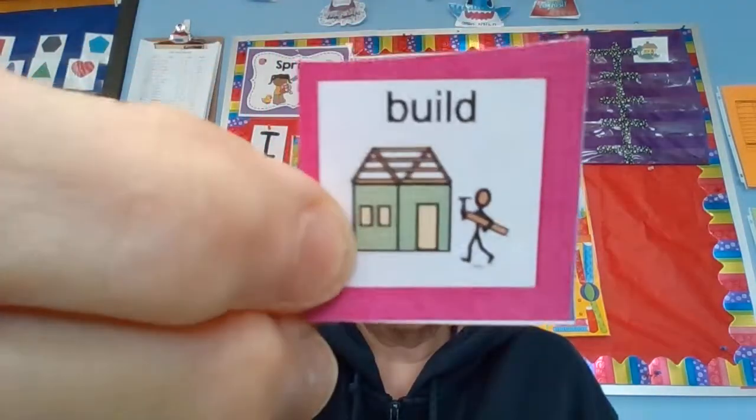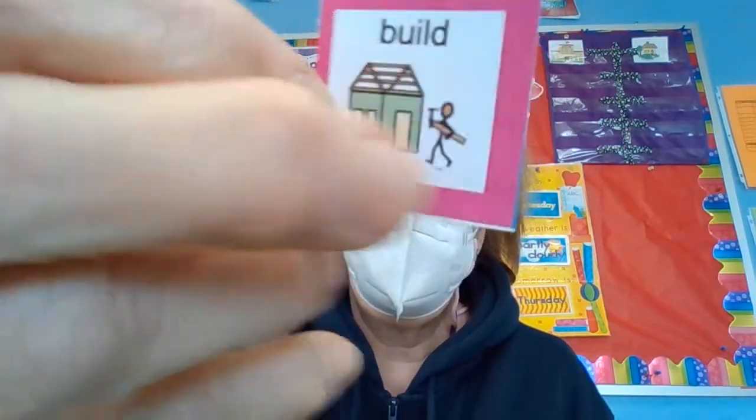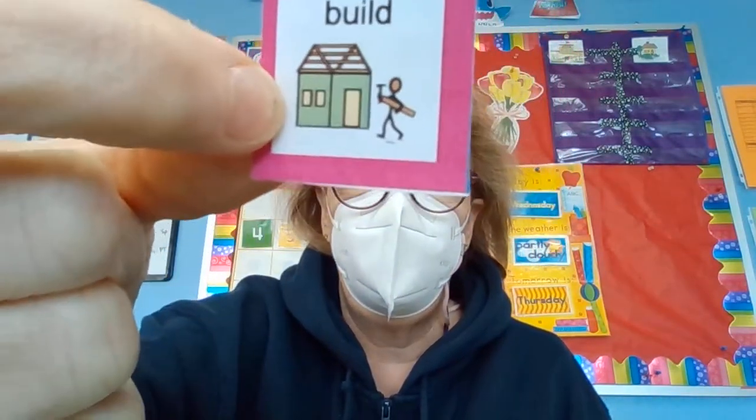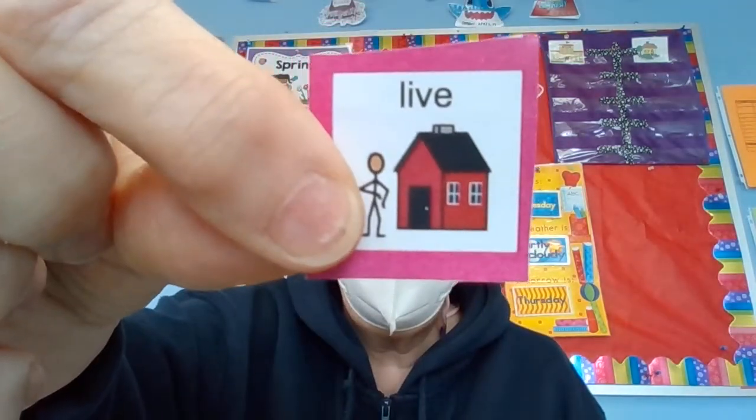Build. He's building that house. He's putting it together. He has a little hammer in his hand, and he's going to take that board and hammer it in. He's building it. He's making it. What's he going to do when he finishes that house? He's going to live in it. Live.